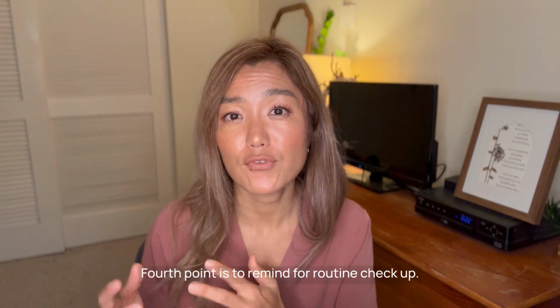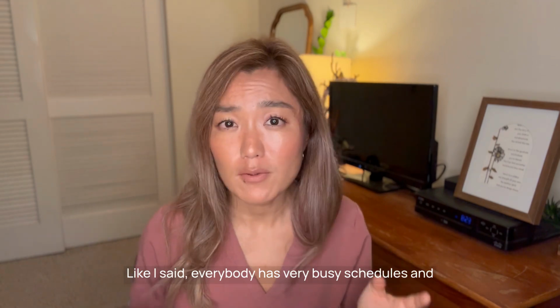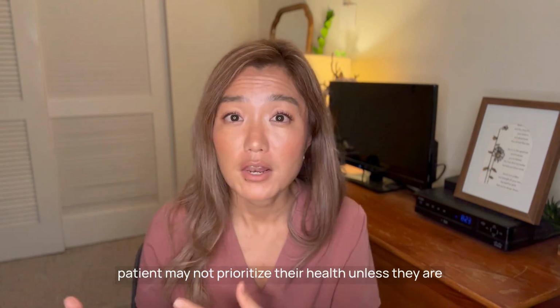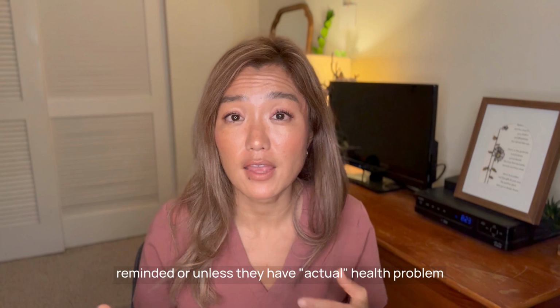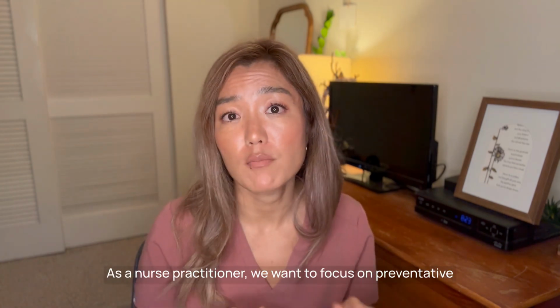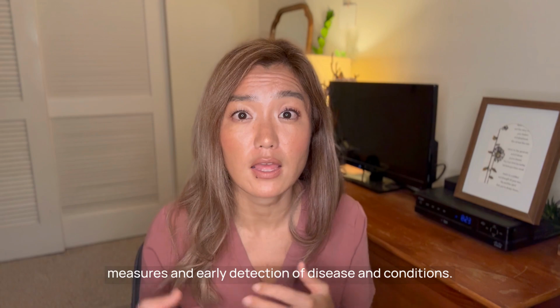Fourth point is to remind for routine checkup. Like I said, everybody has very busy schedules, and patients may not prioritize their health unless they're reminded or unless they have an actual health problem. But as a nurse practitioner, we want to focus on preventive measures and early detection of diseases and conditions.